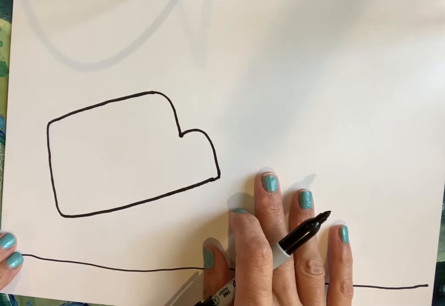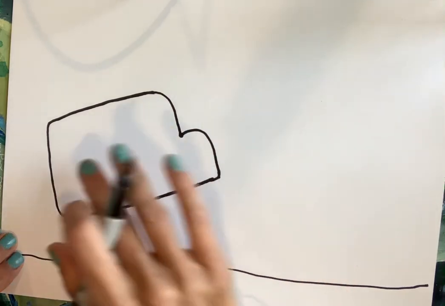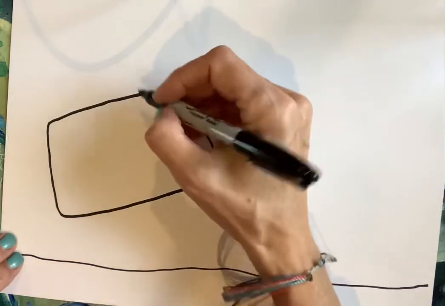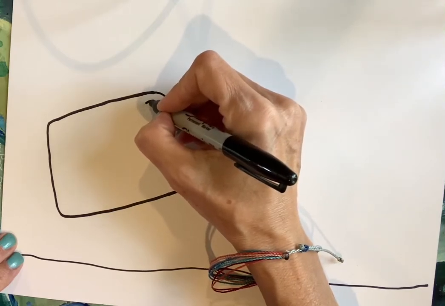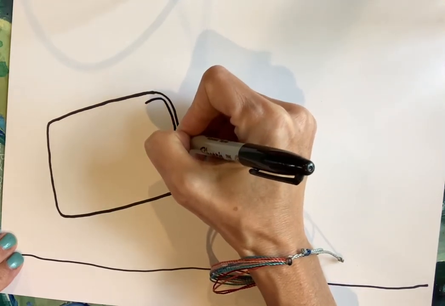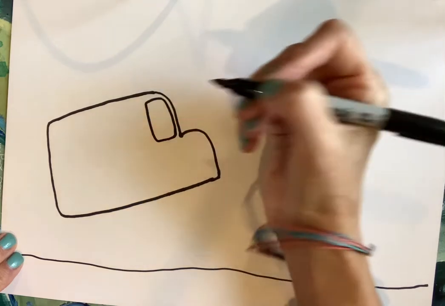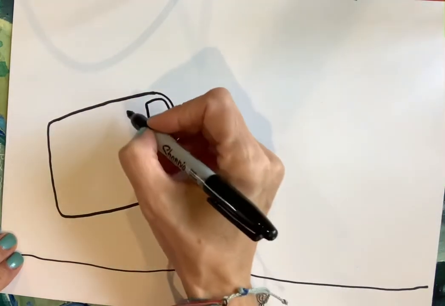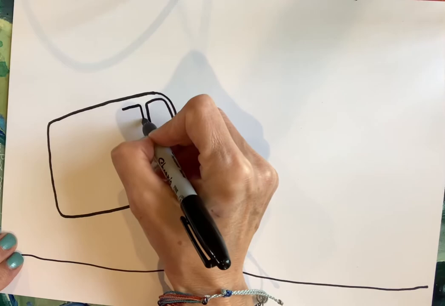Okay. The next thing I'm going to do is draw 5 rectangles, and hopefully they'll all fit in here. We'll see how that goes. The first one I'm going to draw is the driver's window, like that. And then I think I'm going to do 4 more.